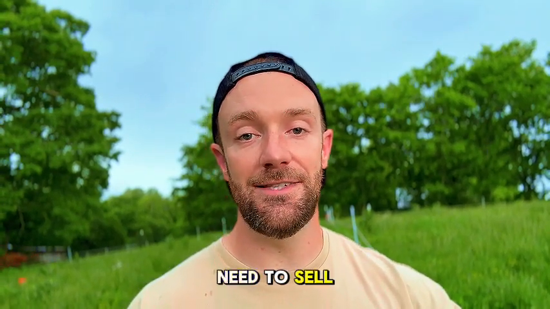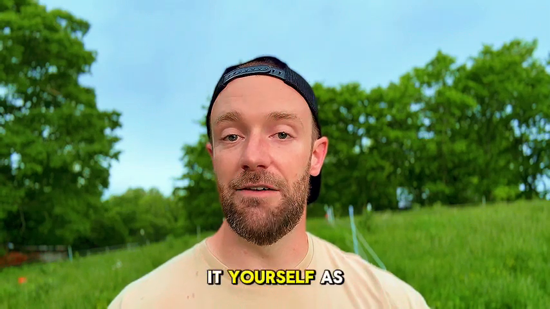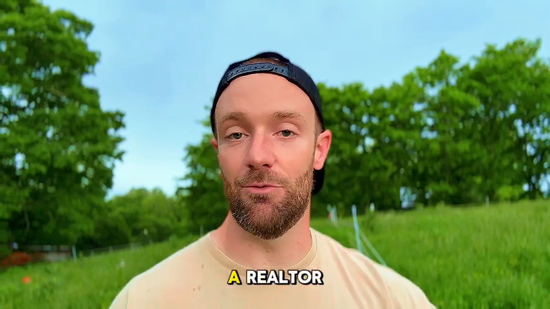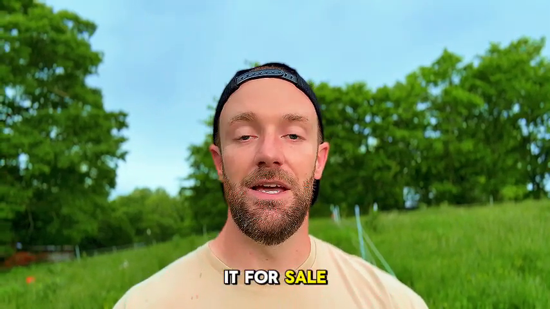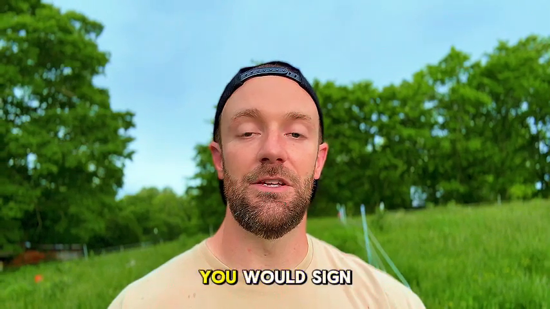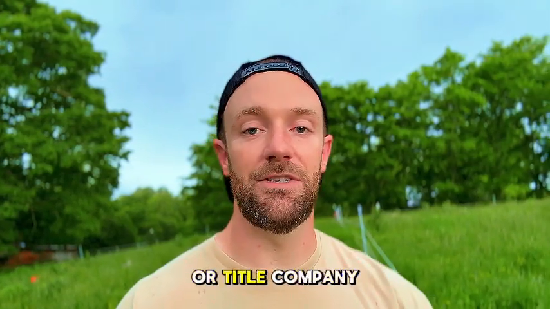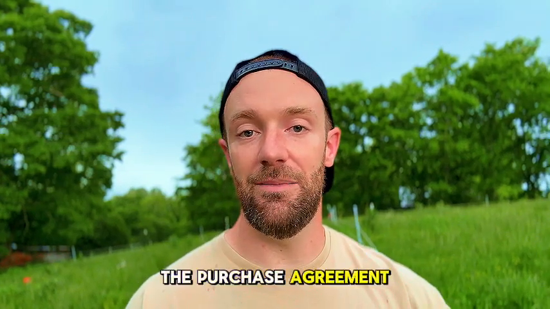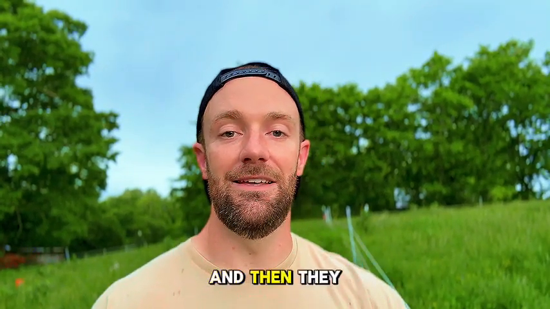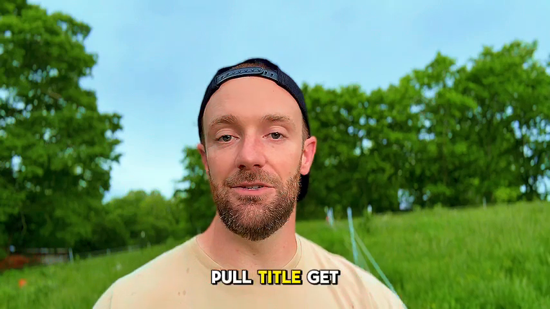Now, if you need to sell the home, you would do it yourself as the administrator. So you go find a realtor, you would list it for sale. If someone gives you an offer that's acceptable, you would sign as the administrator of the estate. You would send the closing attorney or title company the purchase agreement, your letters of administration, and then they will process all of that, pull title, get everything ready.